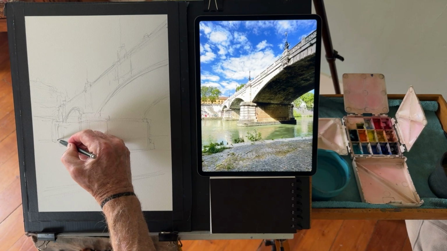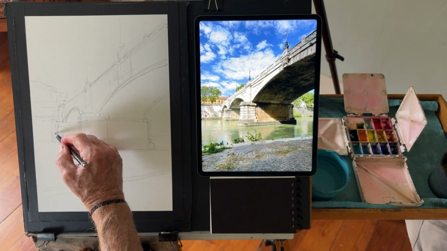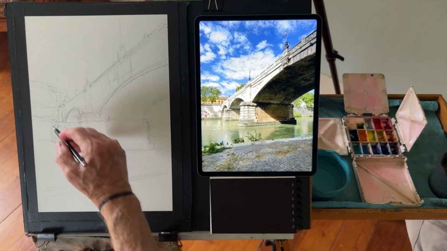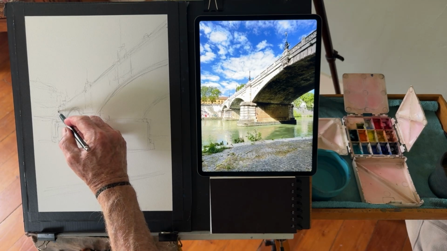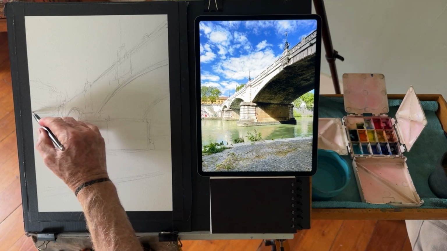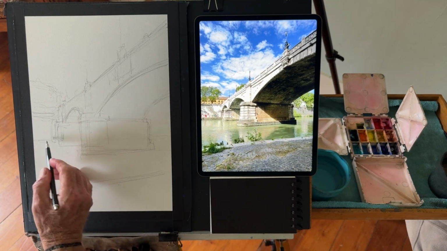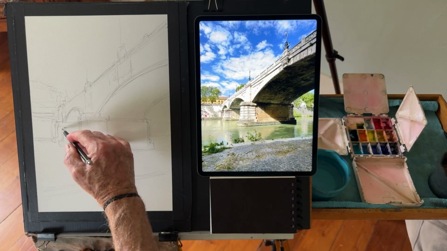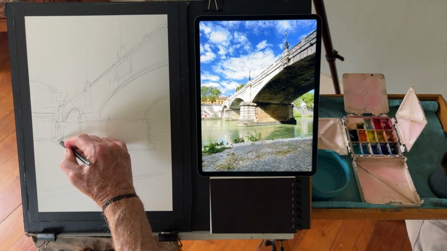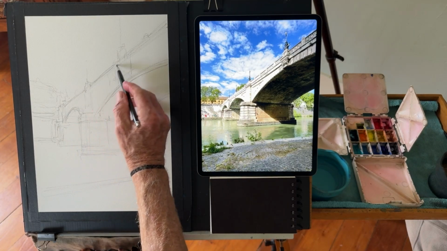Probably don't have enough over here. So that, I'm going to call it a pylon for lack of knowledge of what it is architecturally, occurs on the walkway rather than in the river proper.